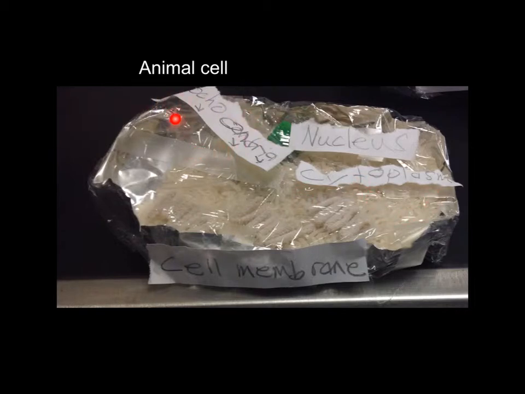I will be talking about the mitochondria. And the mitochondria, it's hard to see, but they're almost like those swivelly things. And the mitochondria takes nutrients and turns it into energy.